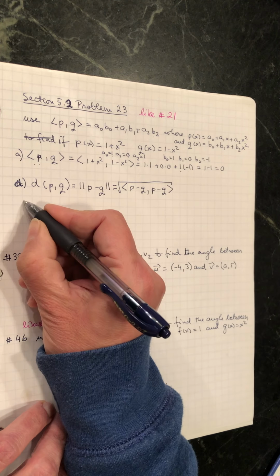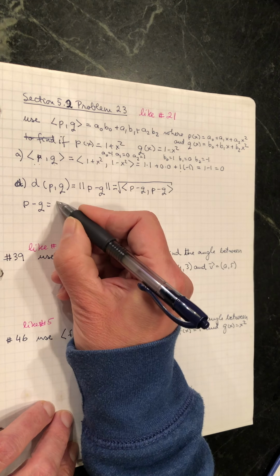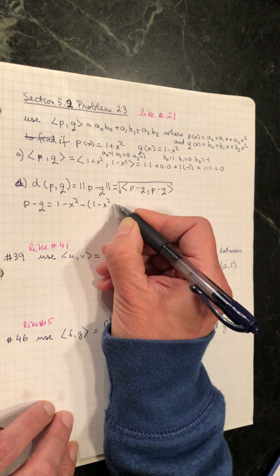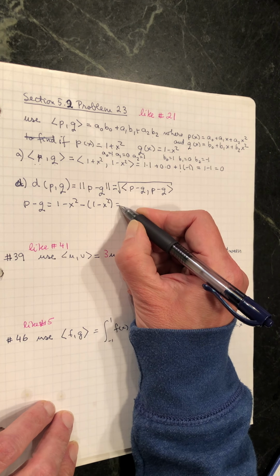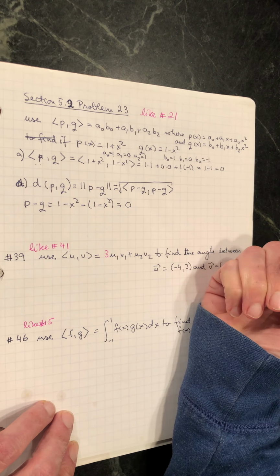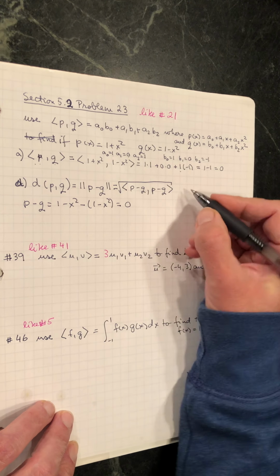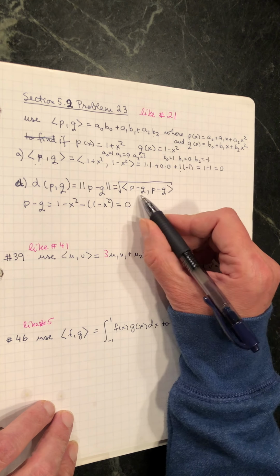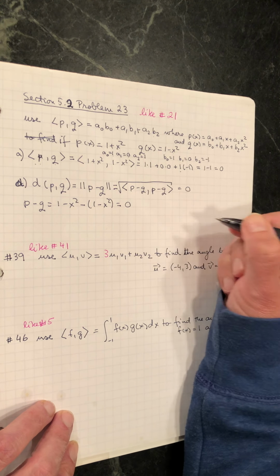So let's see. First, p minus q for our polynomials is 1 minus x squared minus 1 minus x squared, which is 0. So this is anticlimactic a little bit. So then the inner product of 0 with itself is going to be 0 for this particular case.